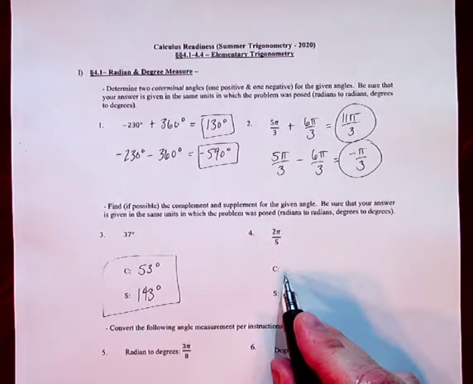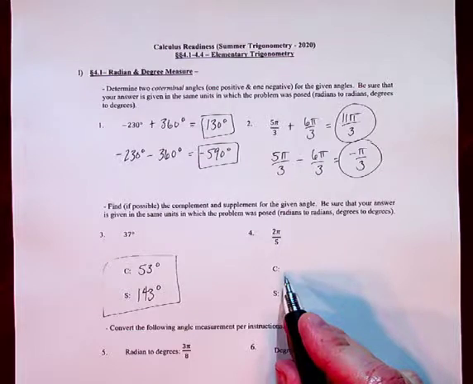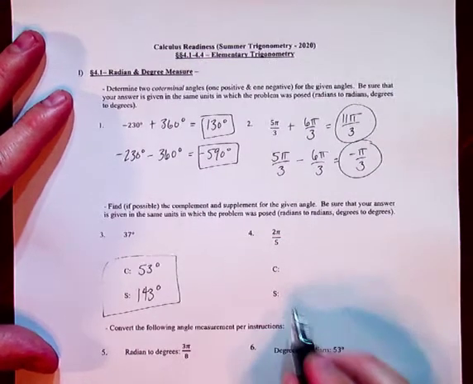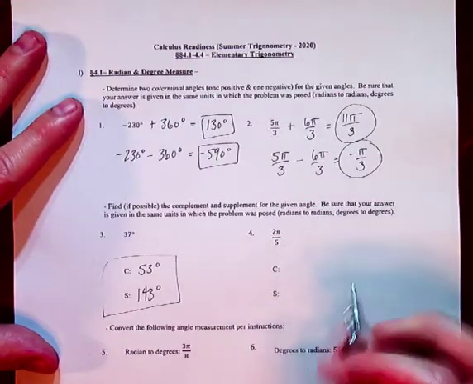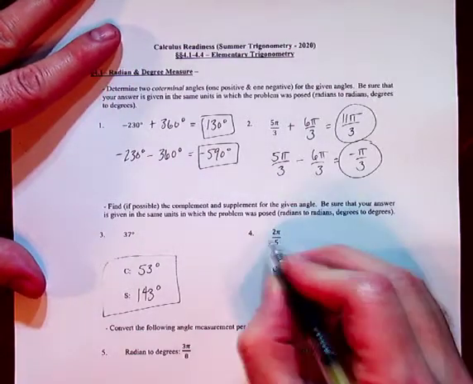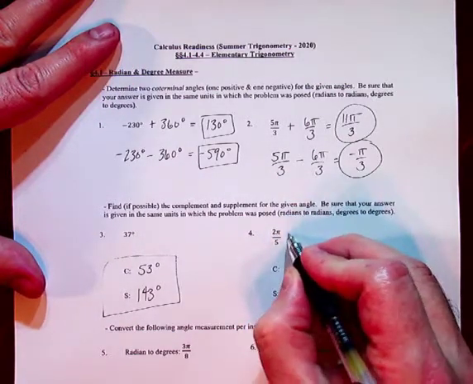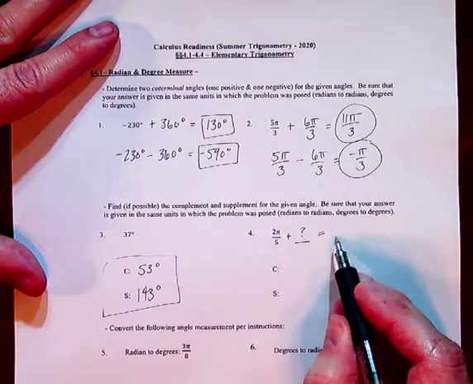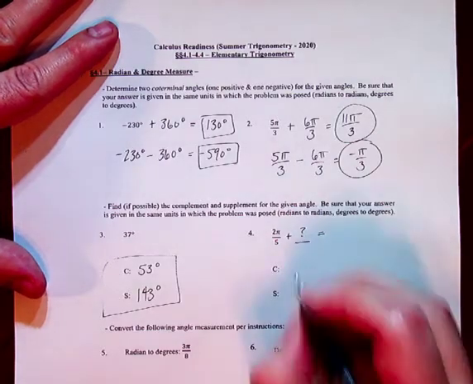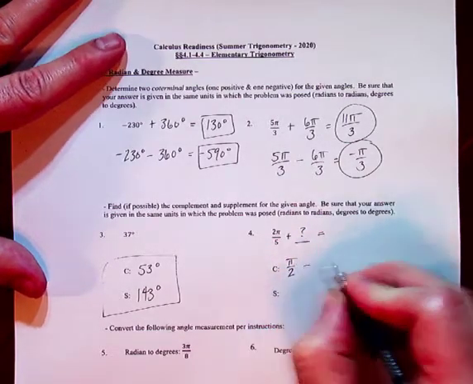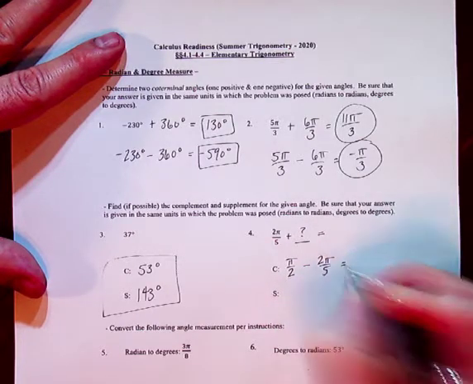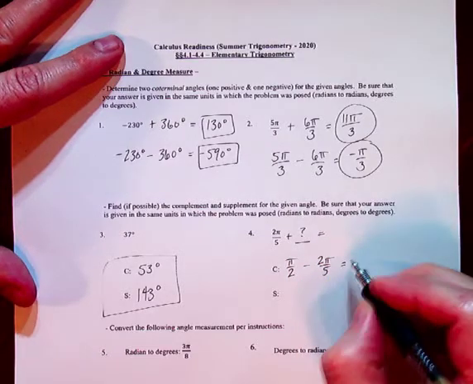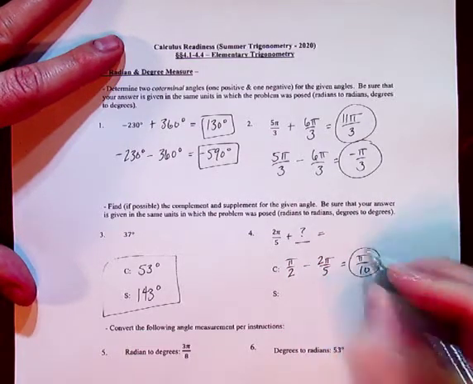Some people, when they got over here, started thinking about 2 pi. Well, 2 pi is all the way around, okay? And so you're not dealing with 2 pi right here. In complementary, you're wondering, what must I add to this? Like, plus blank equals, well, for complementary, this is going to be pi over 2. So in order to find that blank, it's pi over 2 minus 2 pi over 5. Get a common denominator. This is 5 pi over 10 minus 4 pi over 10, and that's pi over 10, okay?